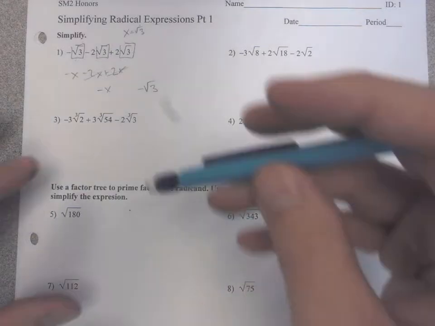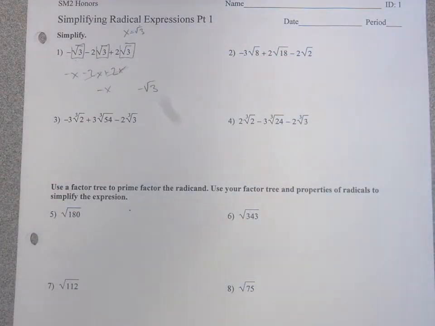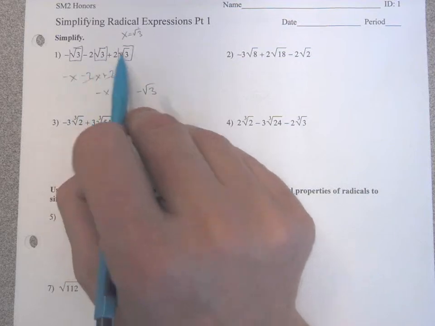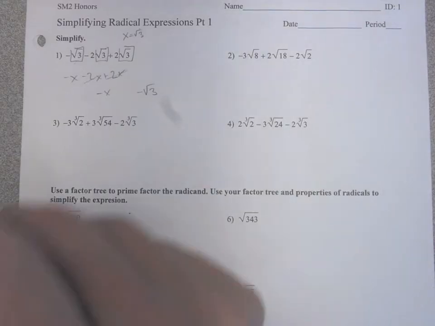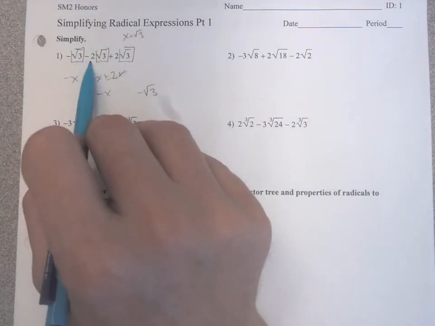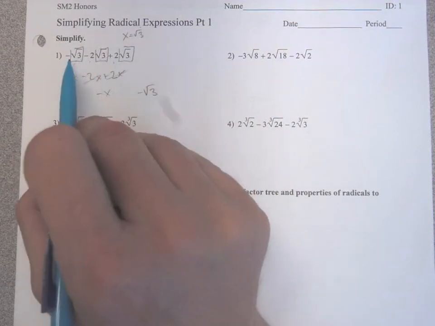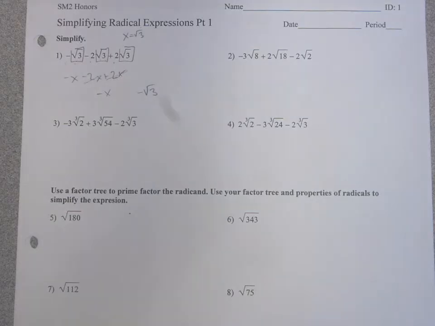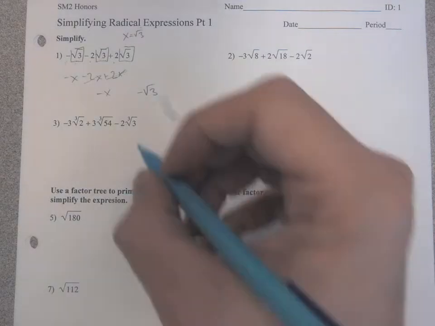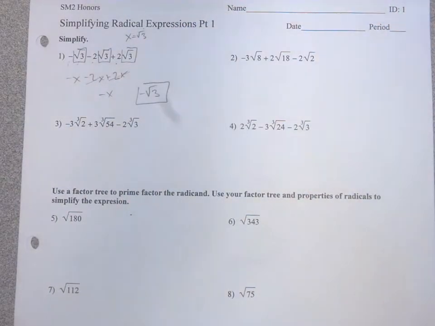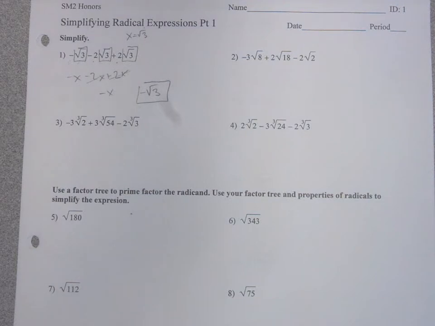Now you actually don't have to write that out or make that substitution, but what you can do is just say, look, this is all the same thing. These square roots of 3, they're all the same value. And I have negative 1 of them, and I have negative 2 of them, and I have positive 2 of them. And so if I put those coefficients together, the negative 1, the negative 2, and the positive 2, I get negative 1. So I just have negative 1 of these guys left over. And that's kind of all there is to it.